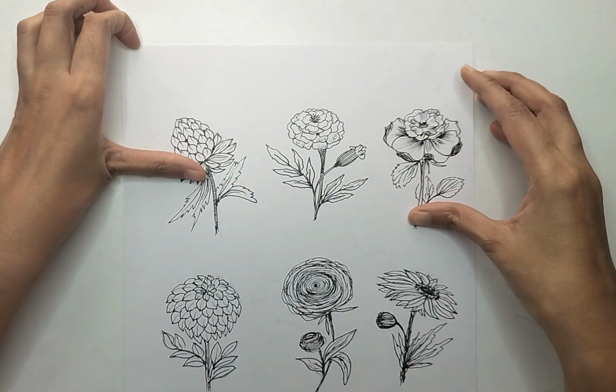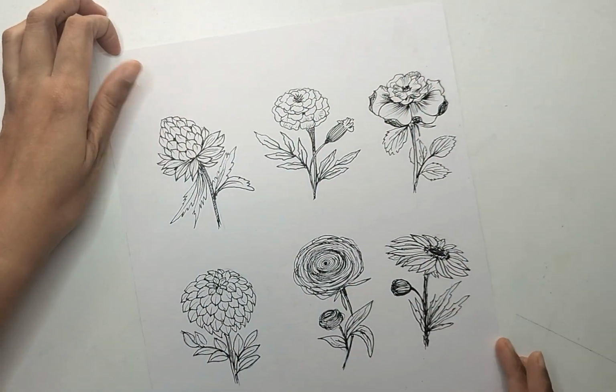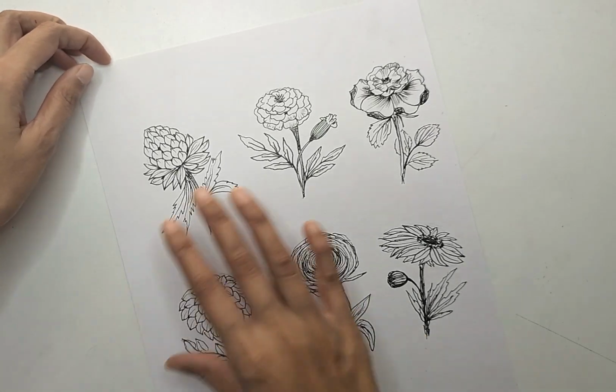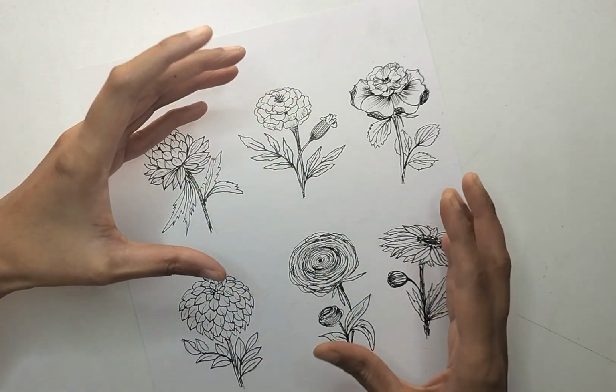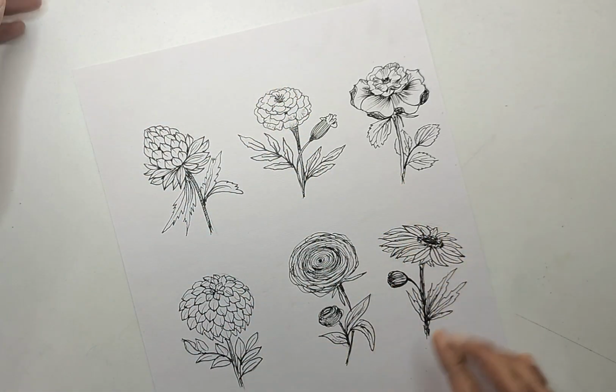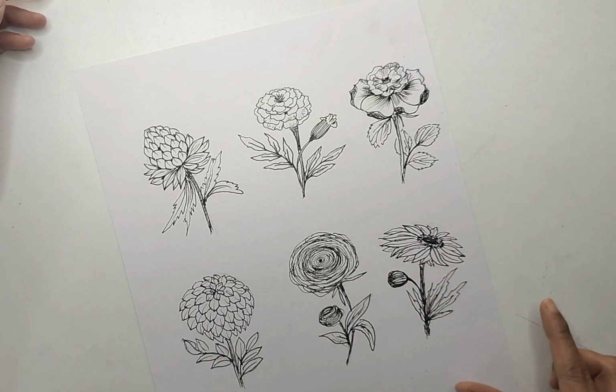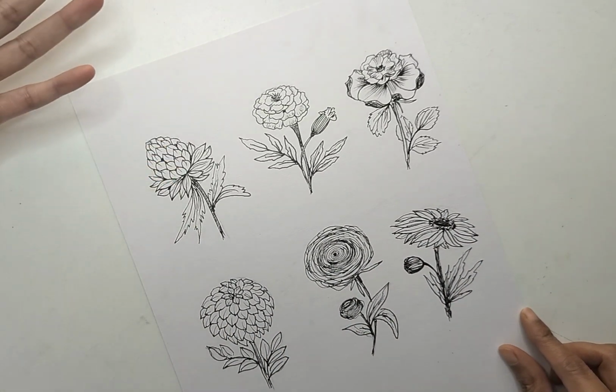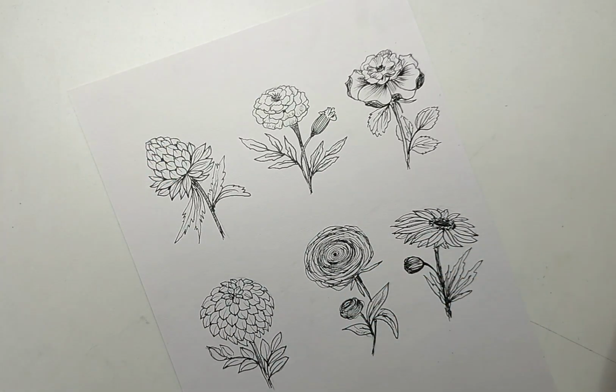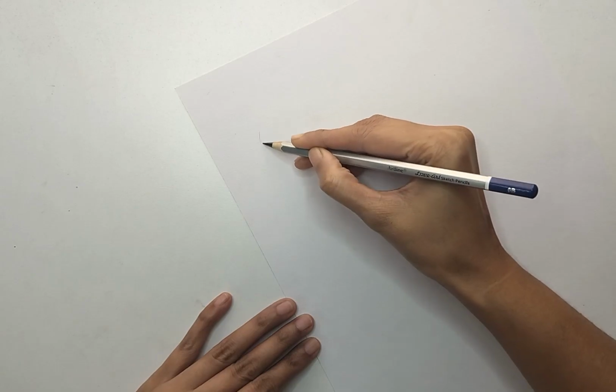So in today's video I'll show you some simple flowers. These are bushier in structure, having multiple petals. So we are going to learn everything step by step in today's video, and I'm going to show you all these 6 flowers in a very easy and simple way. So let's start with the first one.